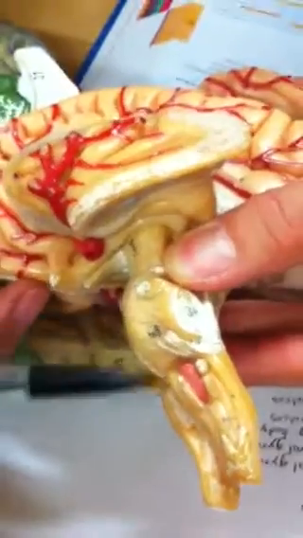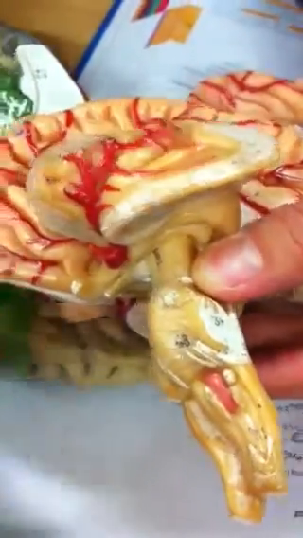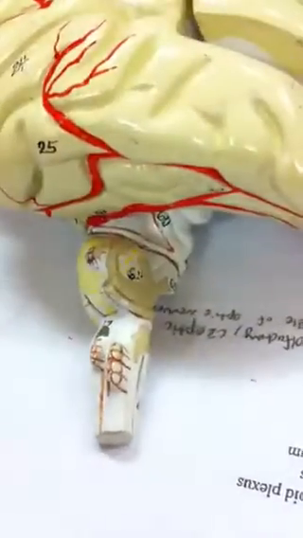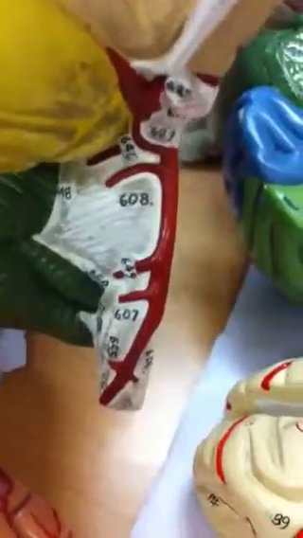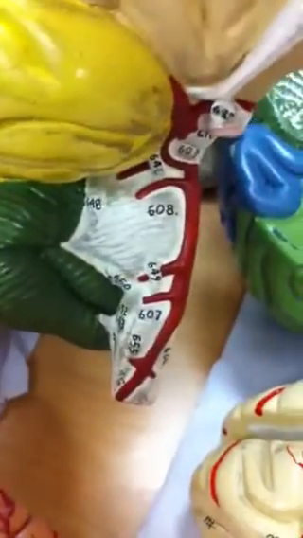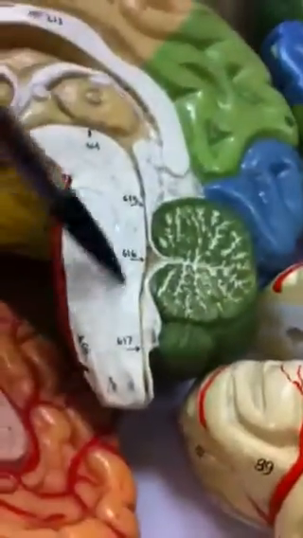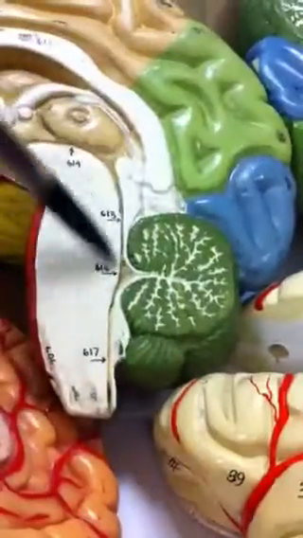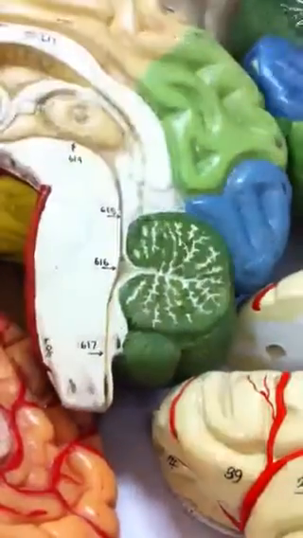The pons is this thing right here. It looks like an Adam's apple of the brain. Or on this view, can you see it? That thing right there. Or on this view, number 608. Then after that, we're going to the medulla oblongata, which is this white stuff over here. All of this is the medulla oblongata.